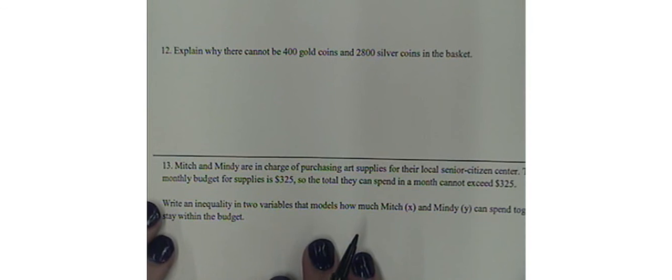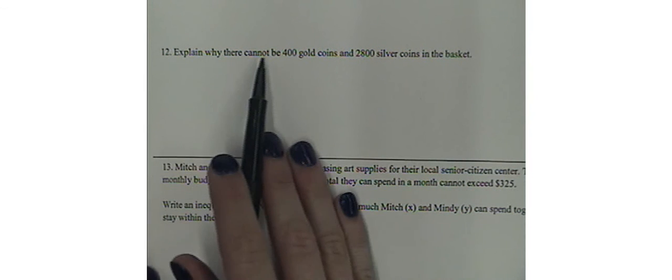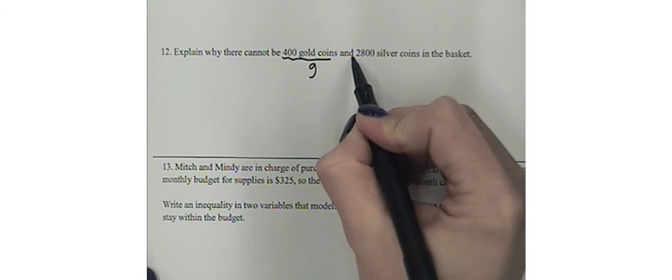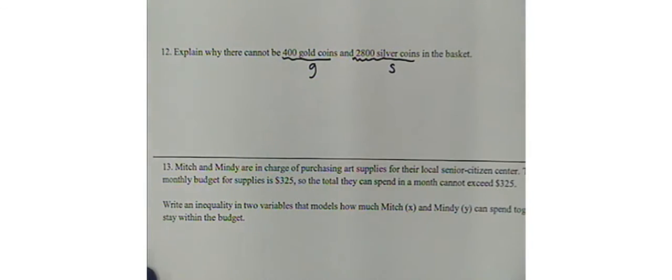So come up with 3 ordered pairs, 3 points that are solutions that give us a true statement when we plug them in. And then I need you to explain, so use some words, why there cannot be 400 gold coins, this is G, and 2,800 silver coins in your basket.